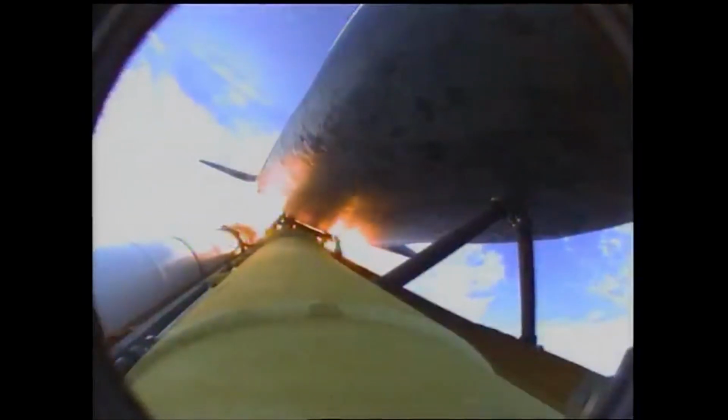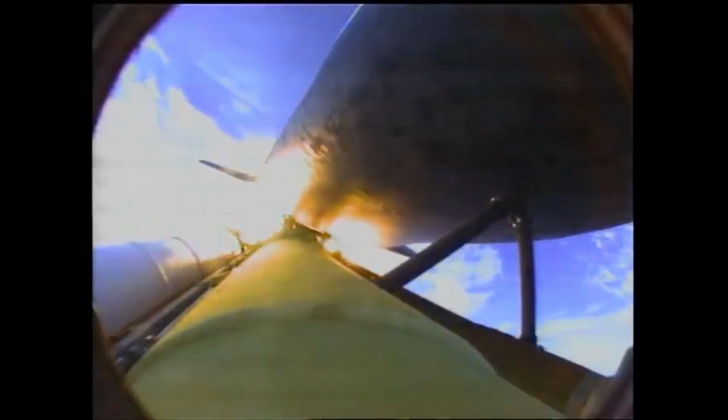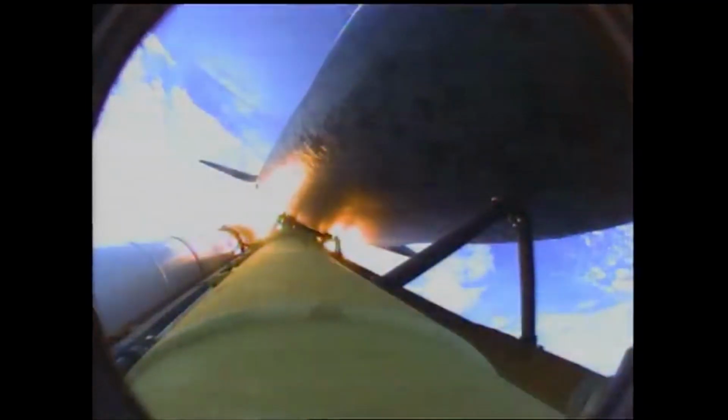Discovery's 3 main engines are burning fuel at a rate that would drain an average swimming pool in about 25 seconds. The engines combined with the solid rocket boosters produce more than 7 million pounds of thrust. 1 minute, 50 seconds into the flight, we're standing by for separation of the twin solid rocket boosters. Discovery now traveling 2,695 miles an hour. Its altitude 24 miles. Downrange from the Kennedy Space Center 29 miles. Booster separation confirmed. Discovery's guidance is now converging as the shuttle's onboard computers fine-tune the flight.